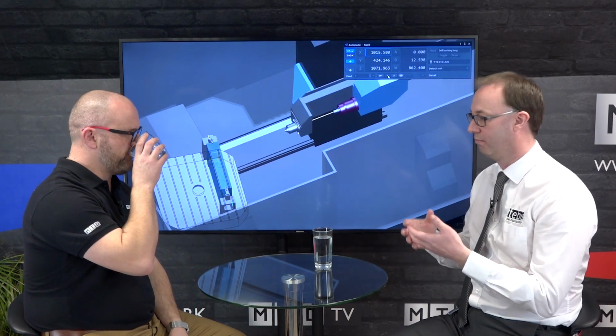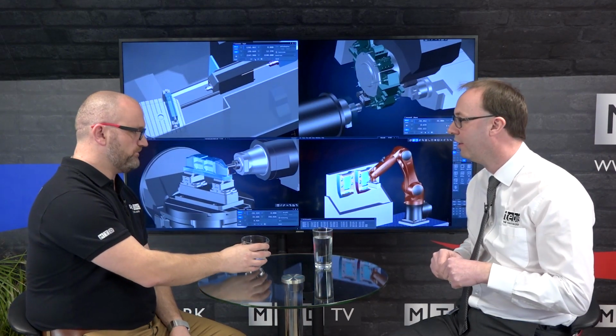How about multiple setups? This is a really good subject. It's actually a very nice piece of software that Tebis have produced. If we have components being produced by separate programmers, all of these programmers are linked with the standardized libraries which I talked to you about earlier.